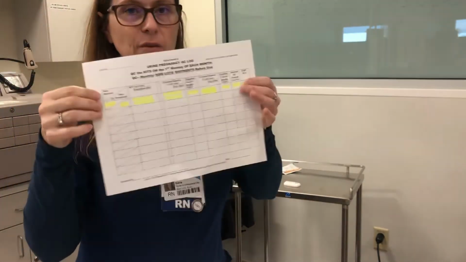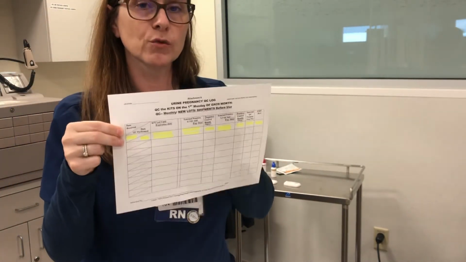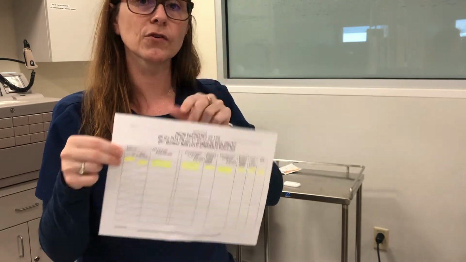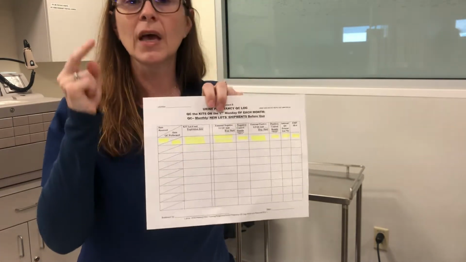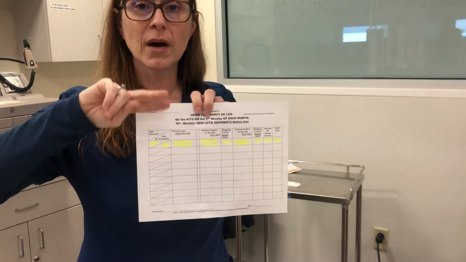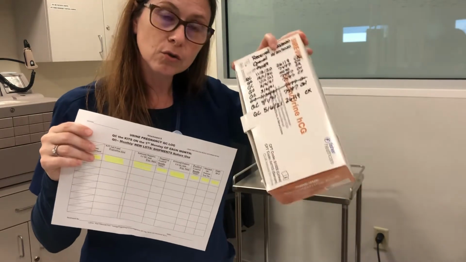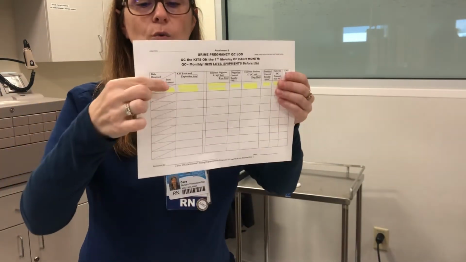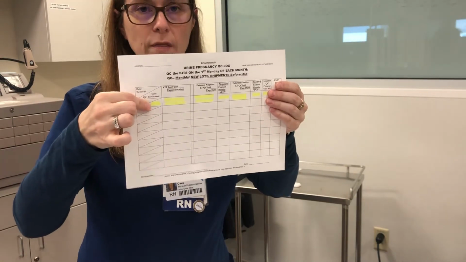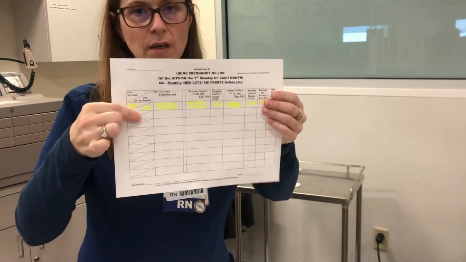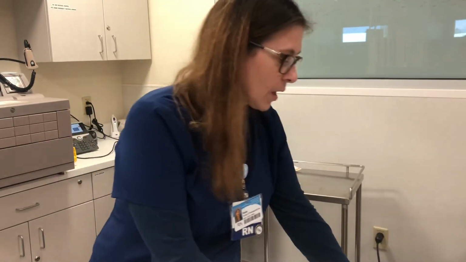So this form has to be filled out every single time you run QCs. So if it's a new shipment, if it's the first of the month, you're filling out this form. If you have 2 boxes, so say you have 3 cartridges left in one, and you have your new kit, you have to QC both boxes. So that would mean you would run 2 cartridges on this box, 2 cartridges on the new box, and you would do 2 separate lines. One line for the first box, the second line for the second box.